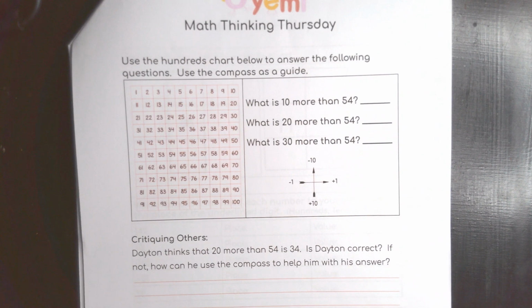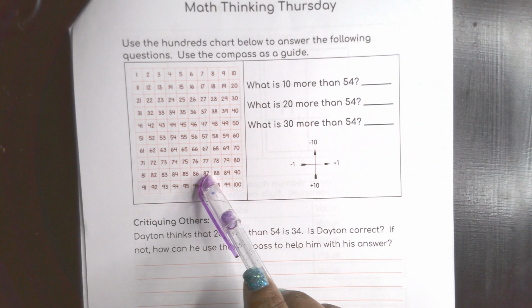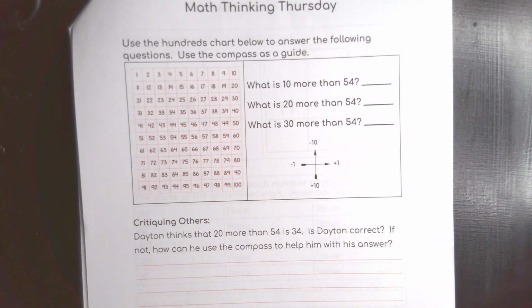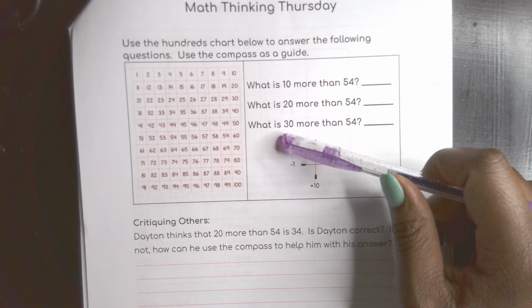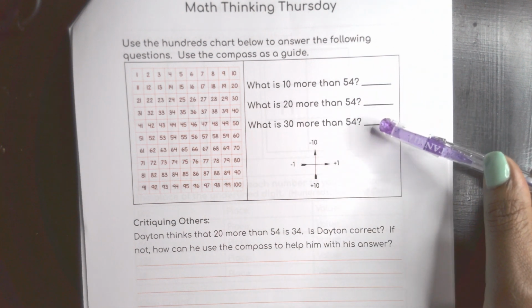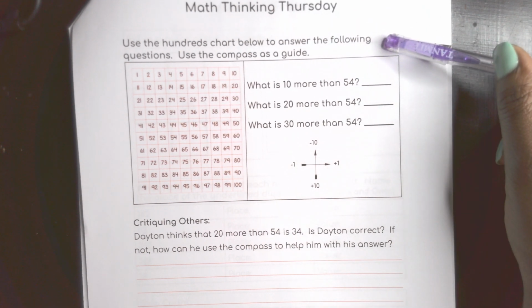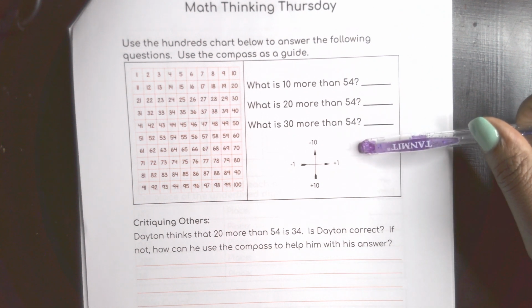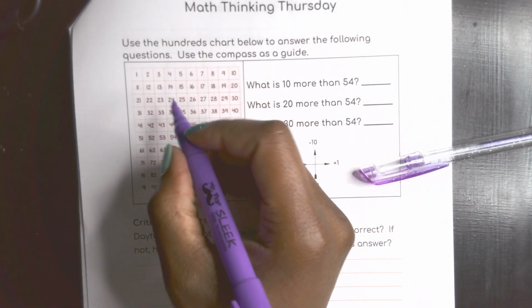So right up here at the top, we can use our 100 chart to help us, or if you already know how to mentally, because that is our goal, mentally know 10 more, 20 more, and 30 more, we're going to fill in the blanks. So it says use the 100 chart below to answer the following question and use the compass or secret compass as a guide. So the number we are dealing with today is 54. So I'm going to highlight 54 right here.